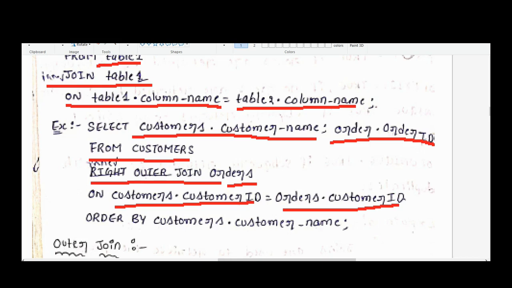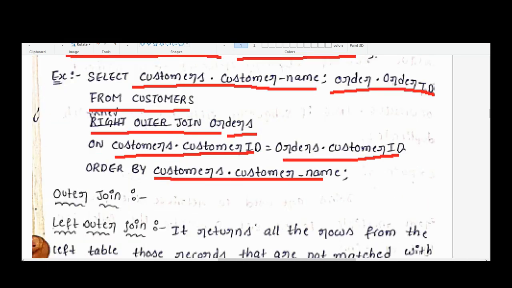Here we used the ORDER BY clause as well. This example query retrieves the customer name from the customer table and the order id from the orders table, for rows having a common customer id value in both tables, ordered by customer name.